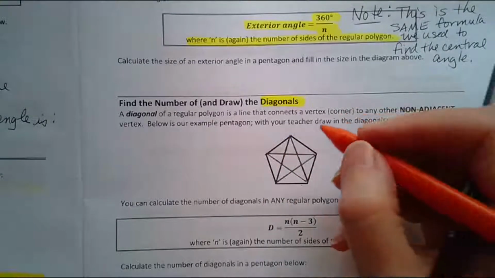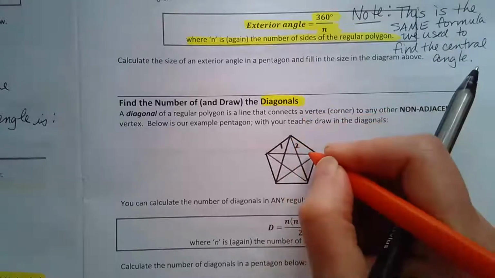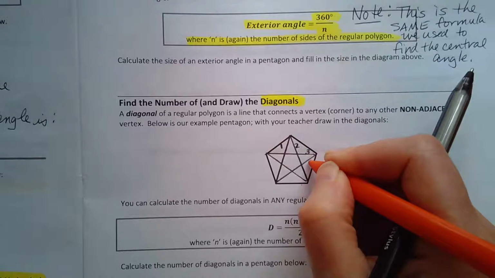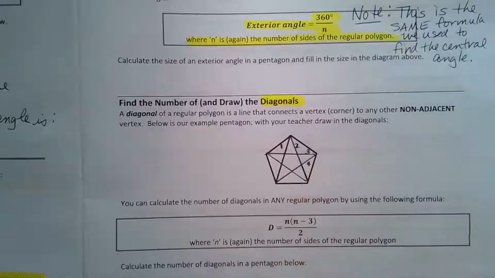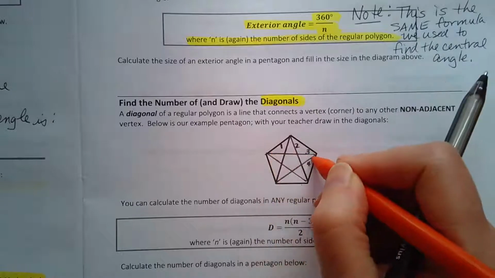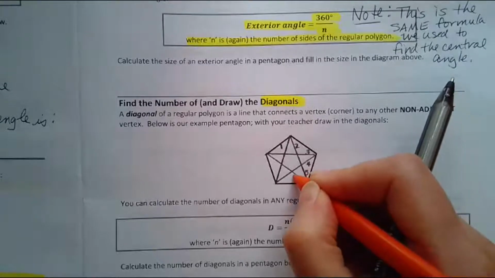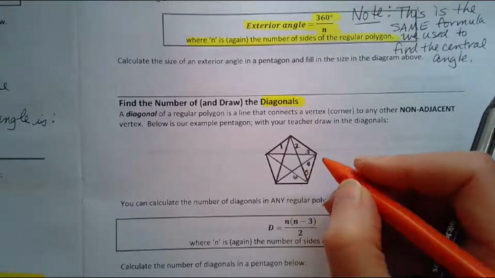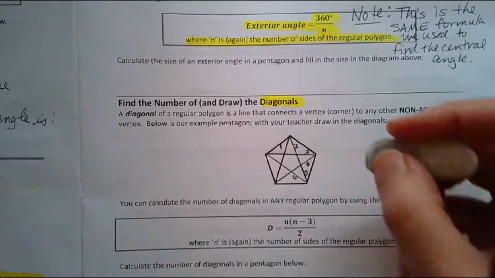So in total, I had 1 diagonal, 2, 3, 4, and let's see, 1, 2, 3, 4, 5, 6, right? I have to see if I did that right. Let me try this again.